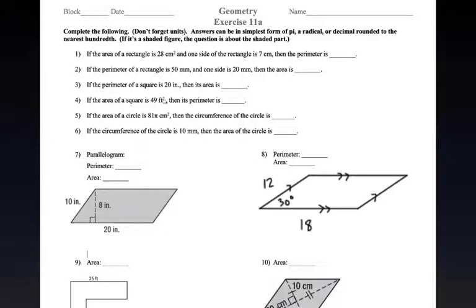Alright, the key to exercise 11A. Let's go. Number one is a rectangle. The area of a rectangle is base times height. It gives us one side is 7.